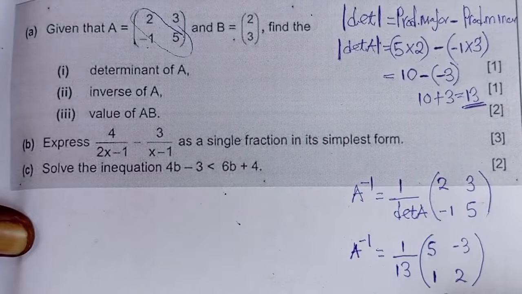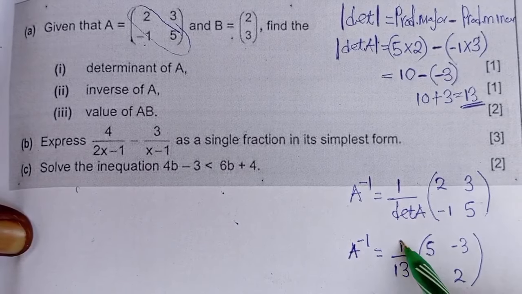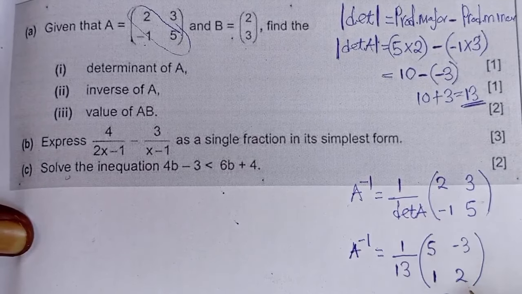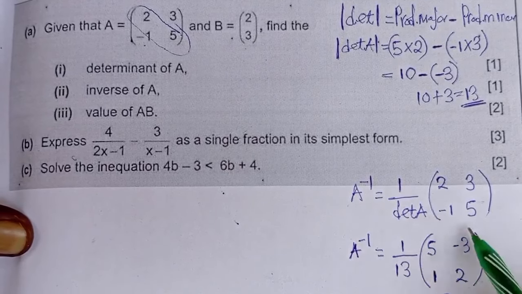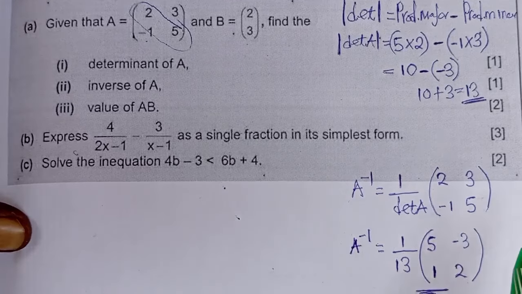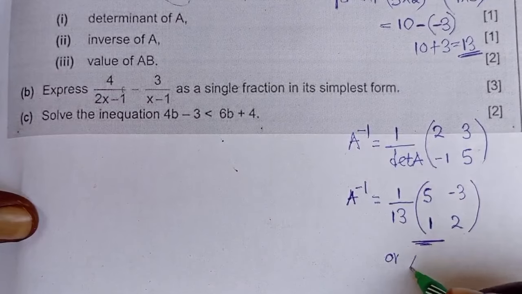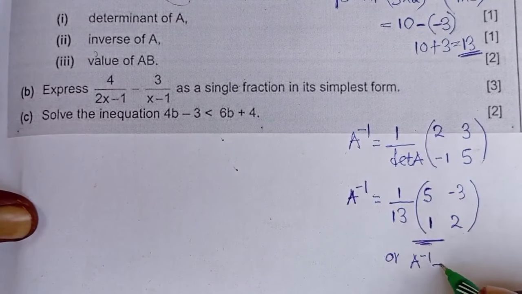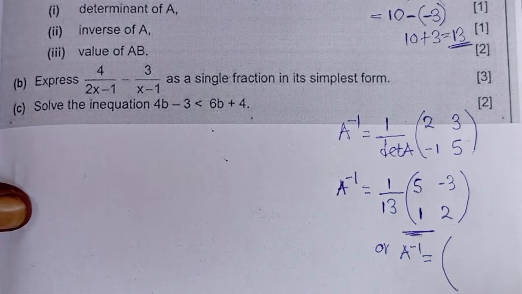You can end here. I gave this question to the people under my online lessons yesterday. Some people were even multiplying this with everything in the brackets there. So if you want, you can end here. But where you get to proceed now, A inverse is equal to, you multiply with what is inside.